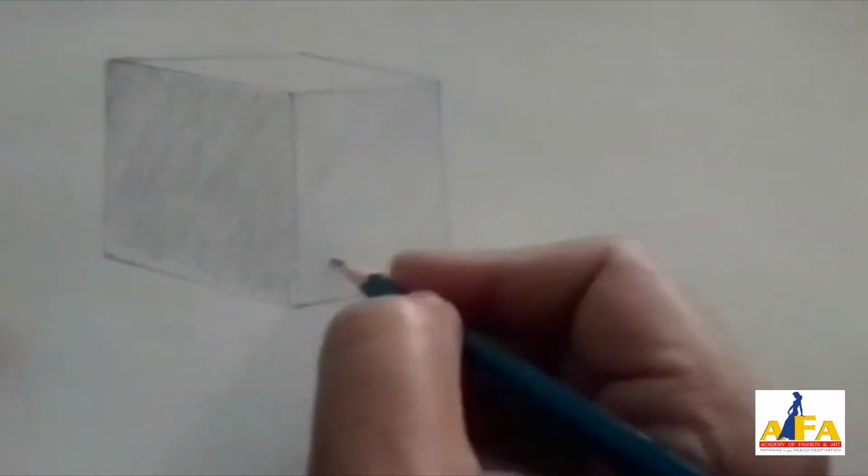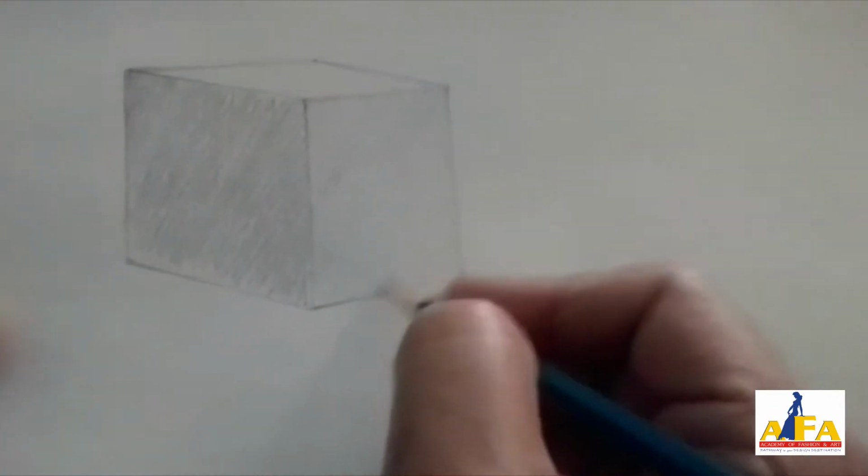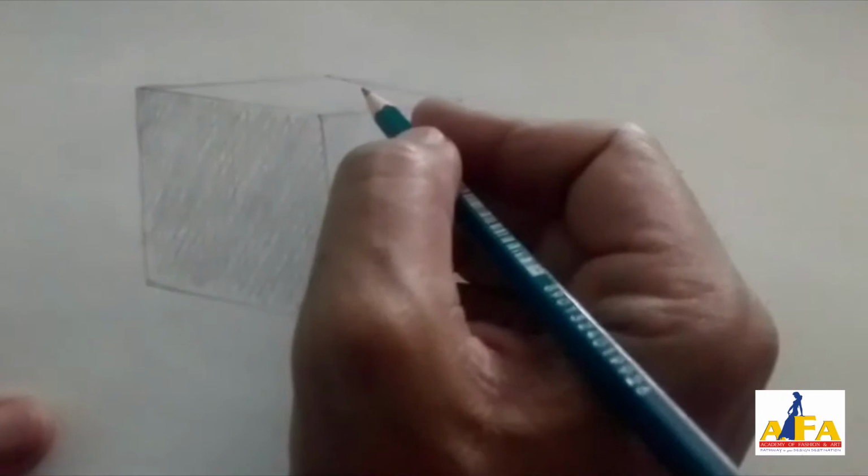So here we are going to use the middle tones. Still I am following single hatching. I am not going to add any stroke on the upper plane. Again adding more strokes.